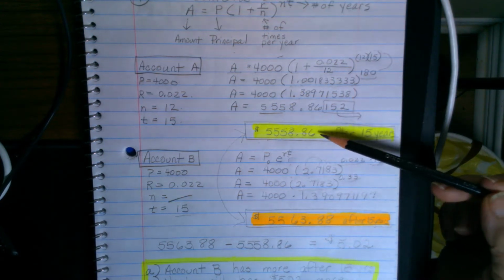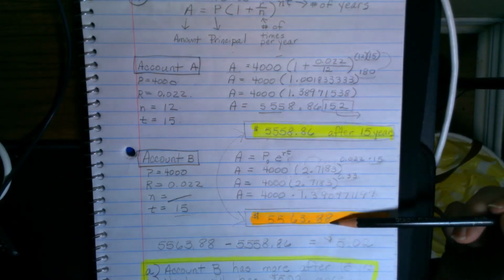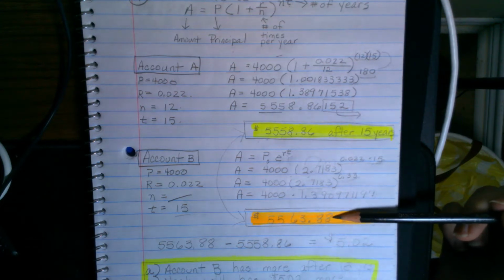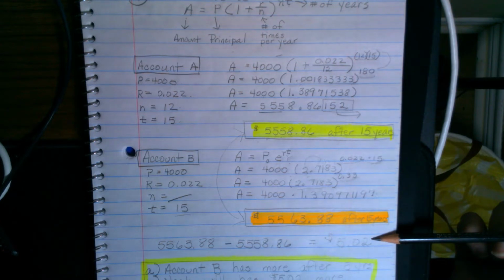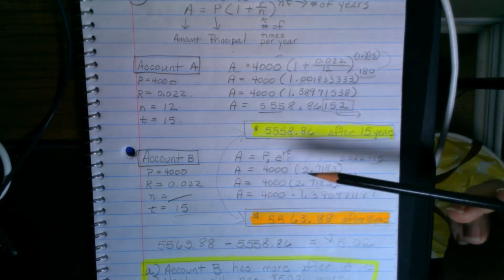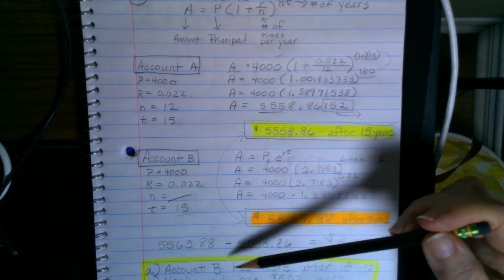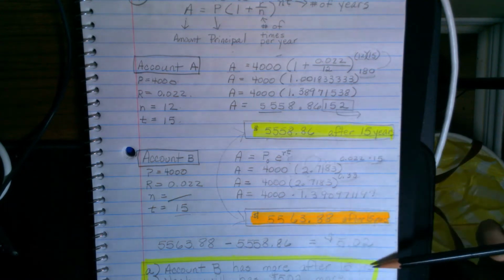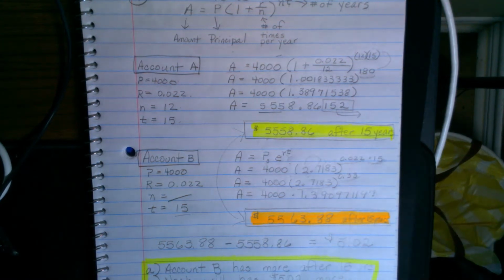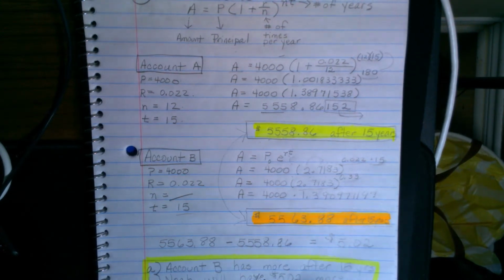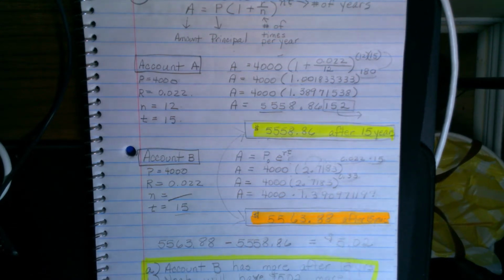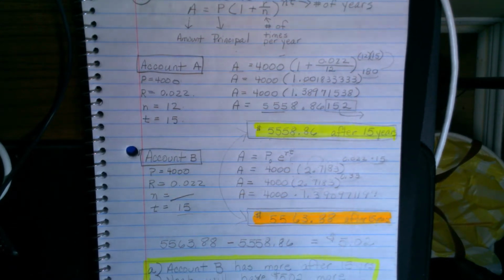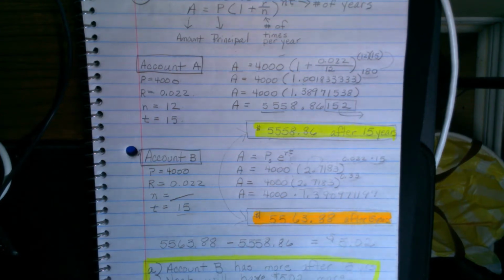All right, so we have a difference of amounts. This one looks larger. Subtract the smaller one for a difference of $5.02. So now we can answer the questions. Account B has more money after 15 years. And then Noah will have, need to stop rushing and write in correct English. Noah will have $5.02 more in account B after 15 years.